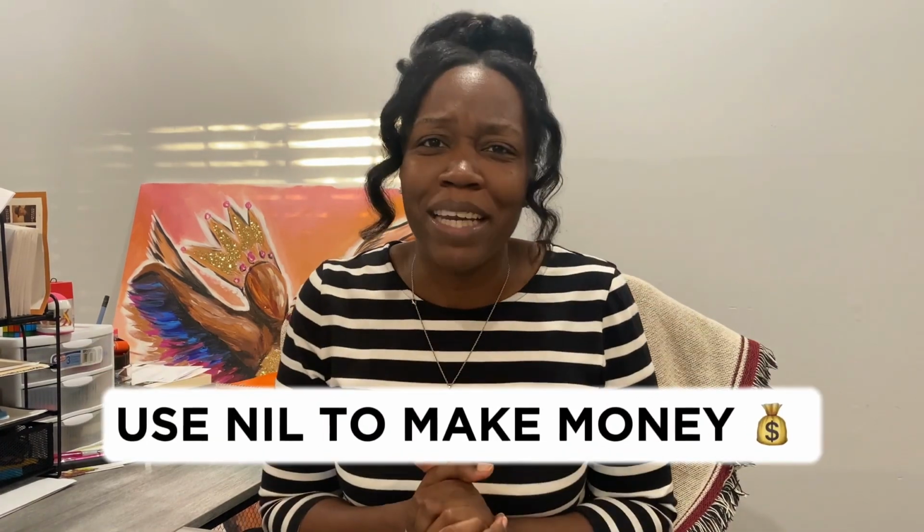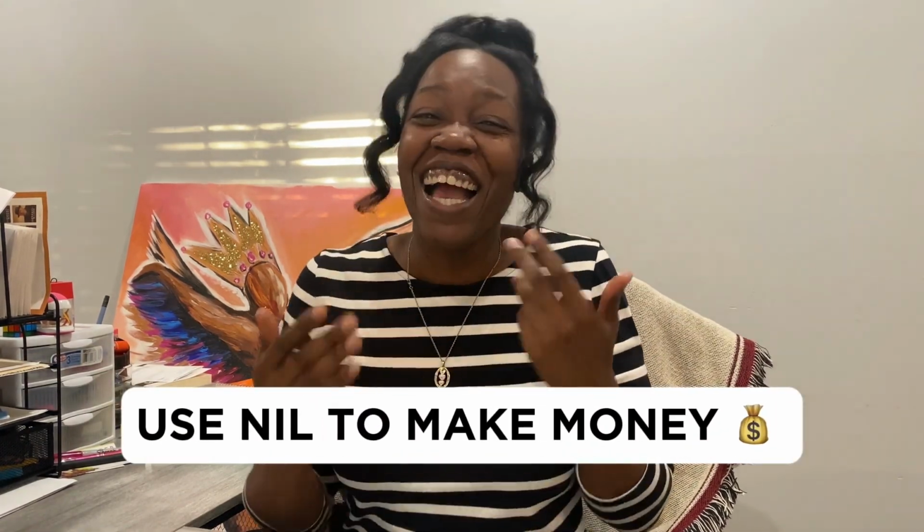Another similarity between the high school and the college level is that you can use NIL to make money. I probably should have started with that one. That probably should have been the number one similarity, right? That you can use NIL to make money. That should have been number one.